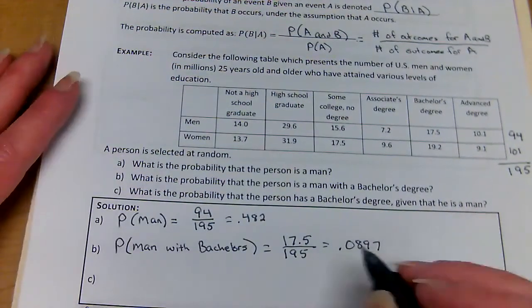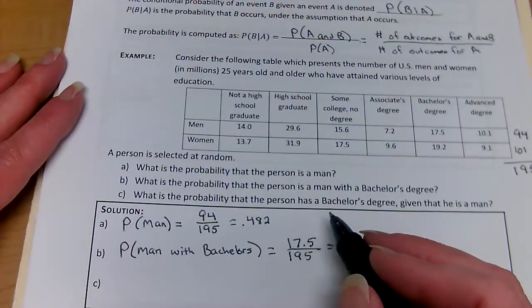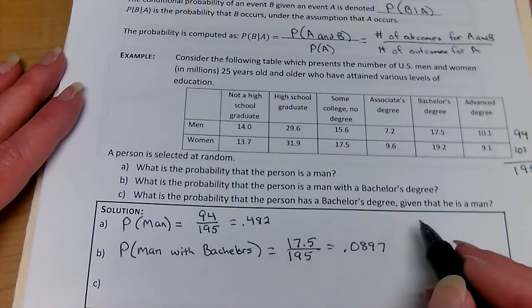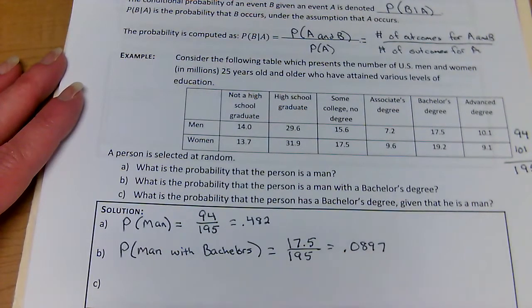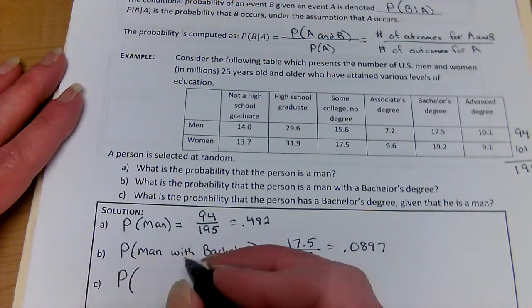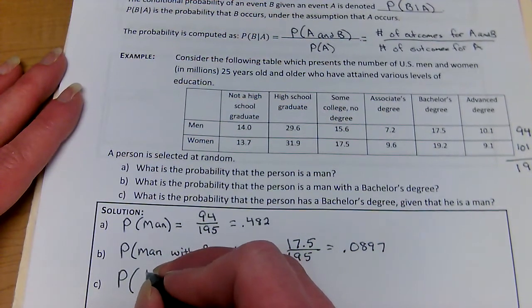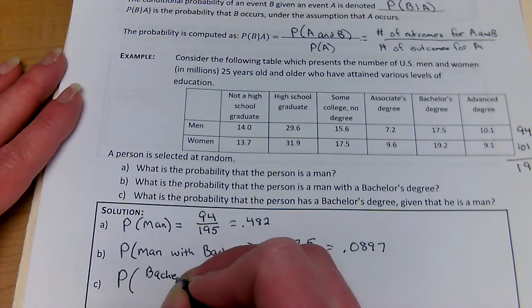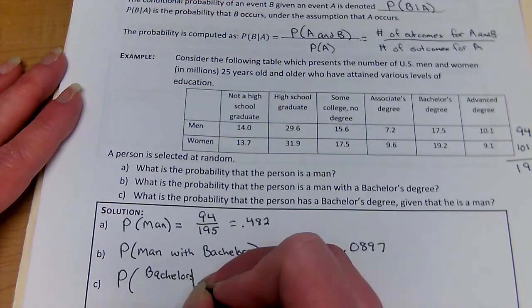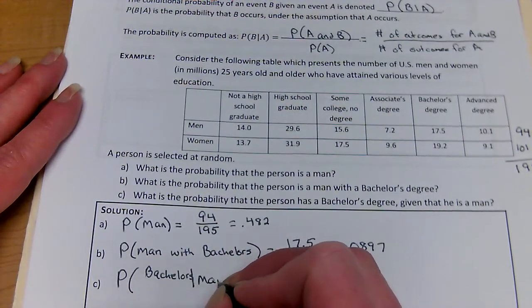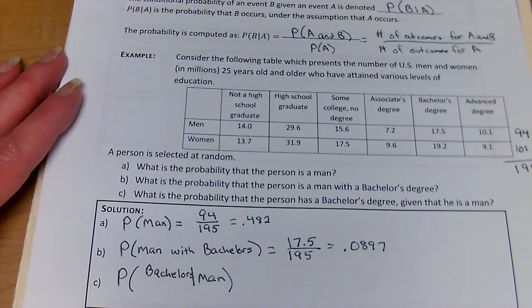Now, what is the probability that a person has a bachelor's degree given that he is a man? Bachelor's, given that it's a man. Bachelor's, given that we have a man.